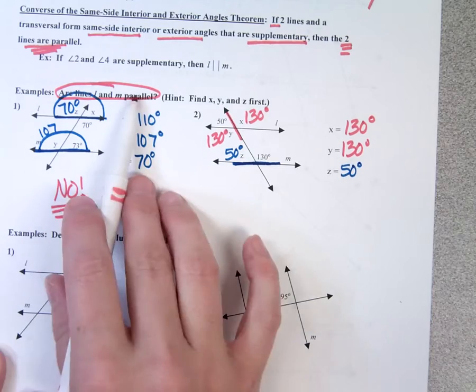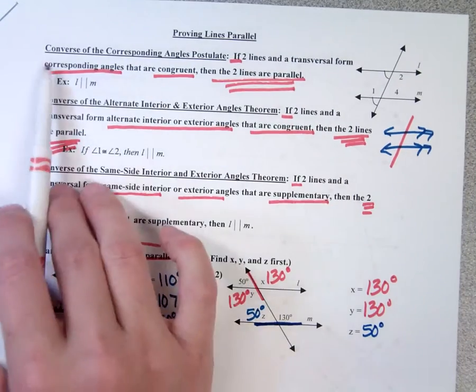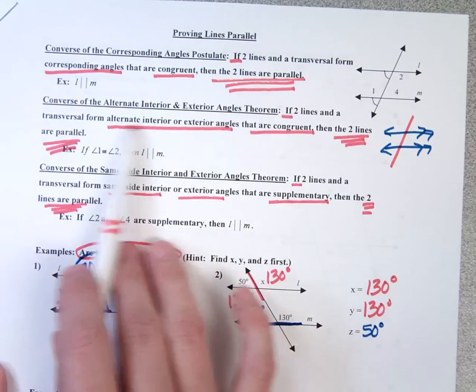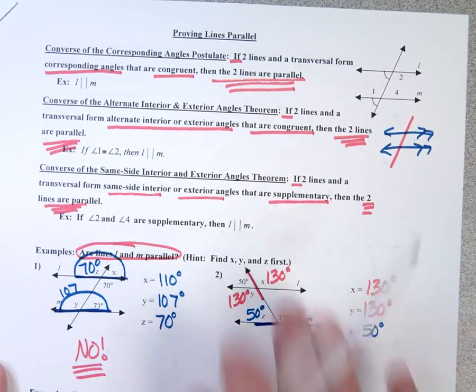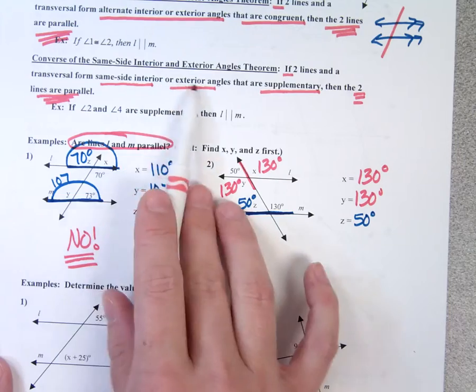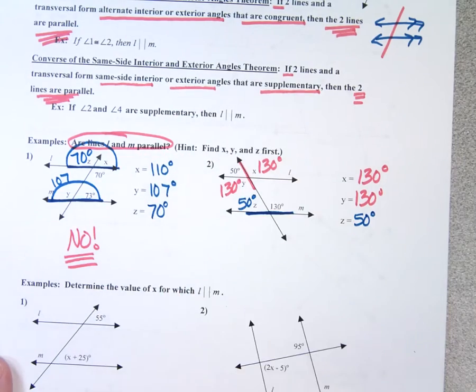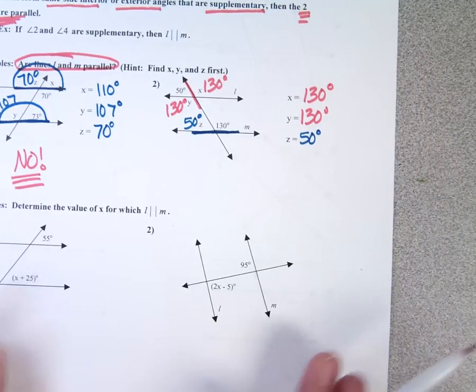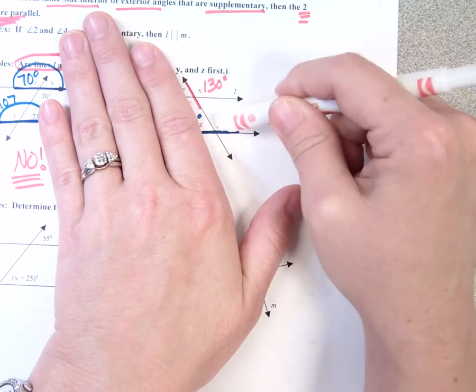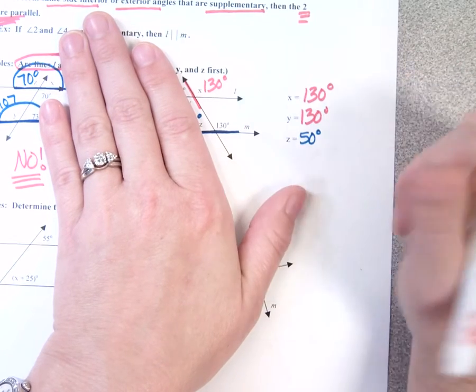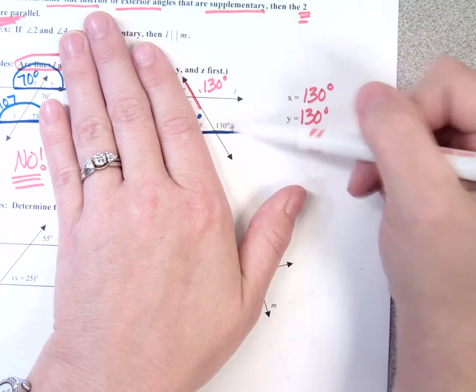Now I want to see if the lines are parallel, and the lines will be parallel if the corresponding angles are congruent, if alternate interior and exterior are congruent, and if same side interior and same side exterior are supplementary. So let's look. These right here, what kind of angles are those? Corresponding. Are they congruent?